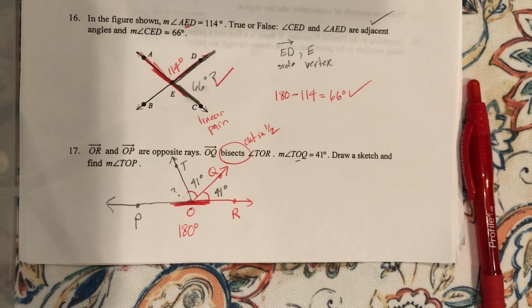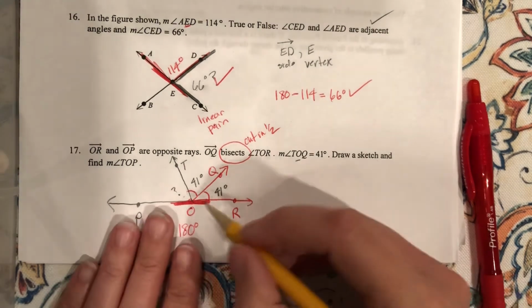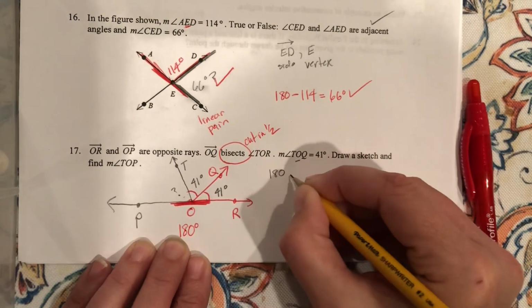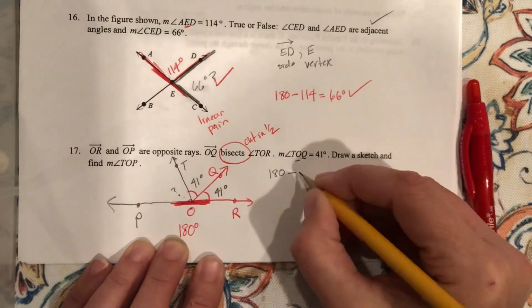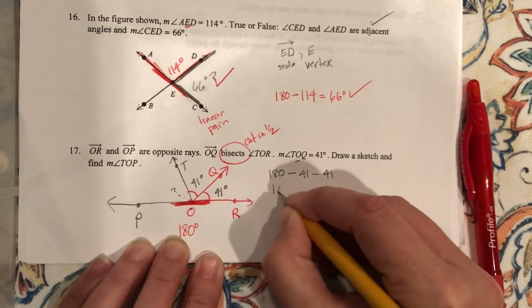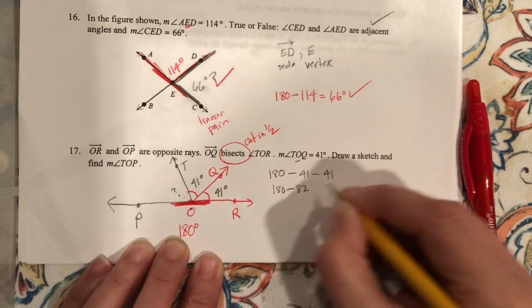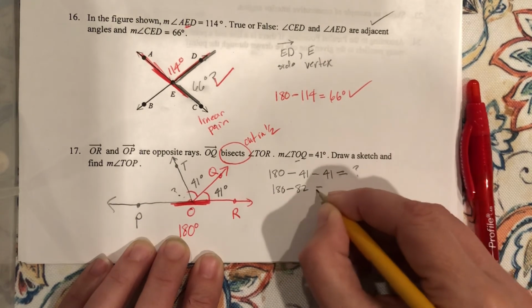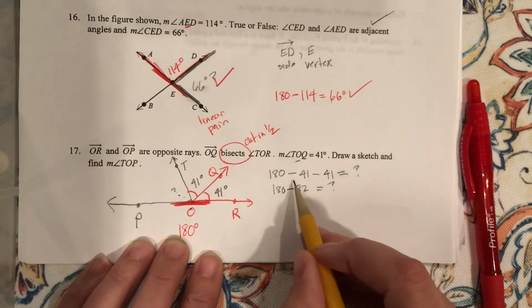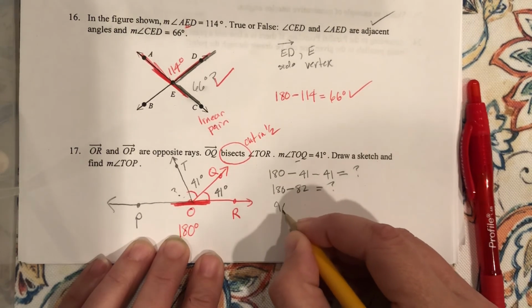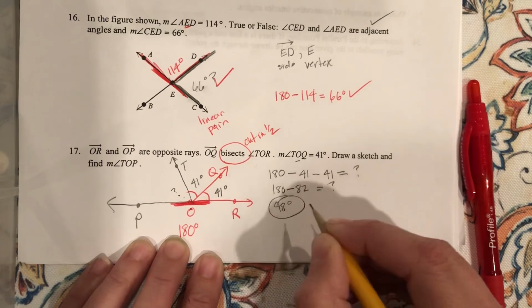So let's look at what we have. We've got 41 and 41. We're looking for that guy. We know 180 minus this 41 minus that 41, or if you wanted to add them together, minus 82, equals my missing angle. So 180 minus 82 would be 98 degrees, just like the musical group.